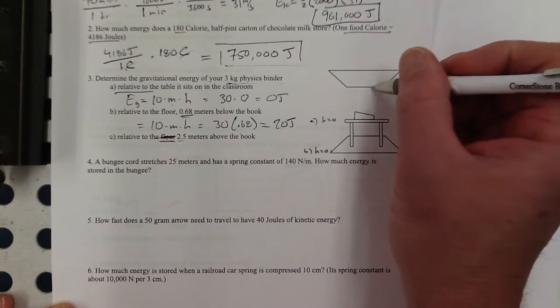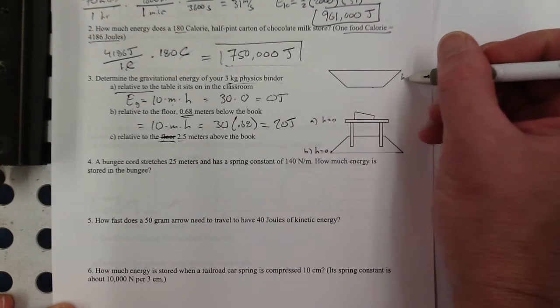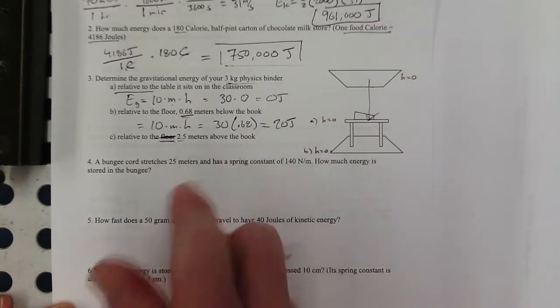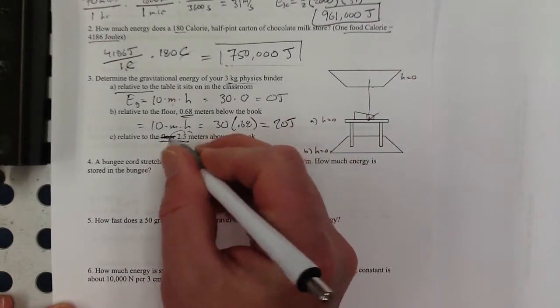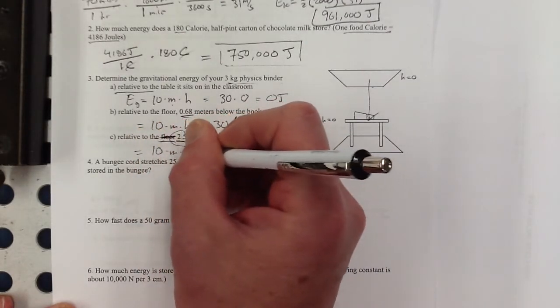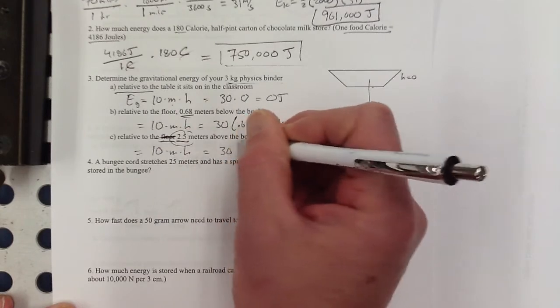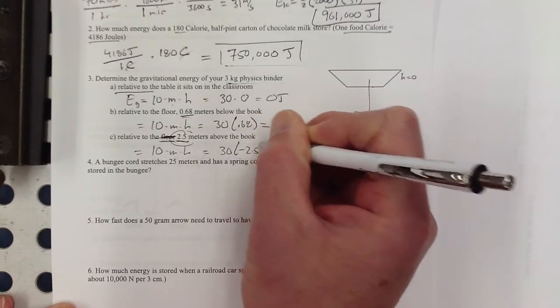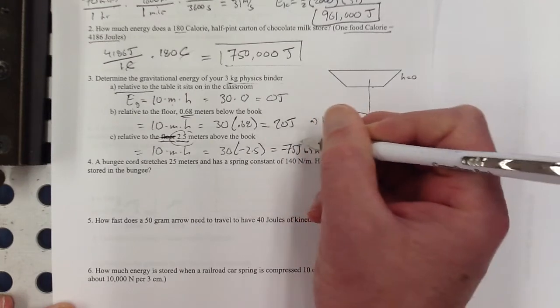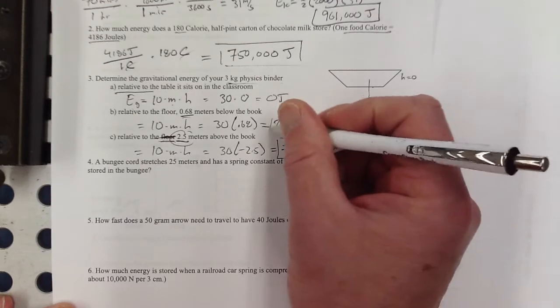So relative to this, if this is the 0 height, then what's the height of the binder? Well, the binder's below it, so that means it actually has a negative height. So that'd be negative 75 joules.